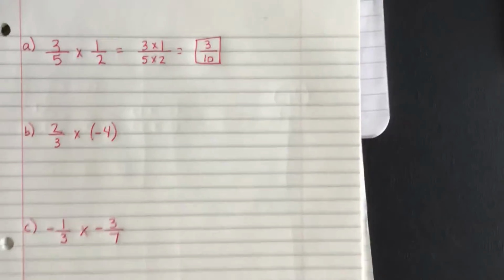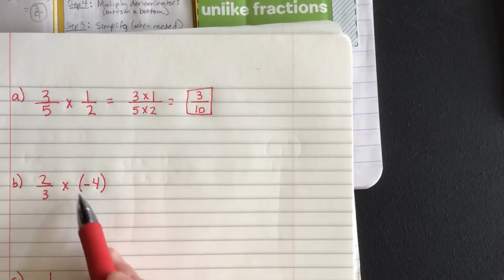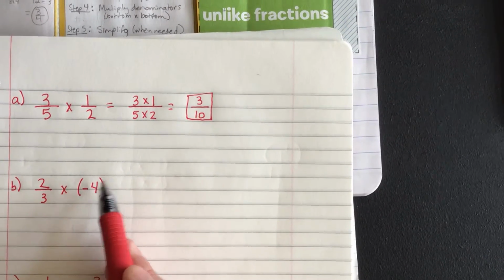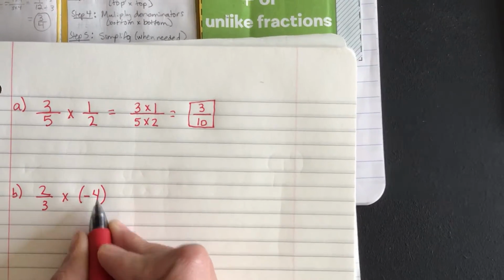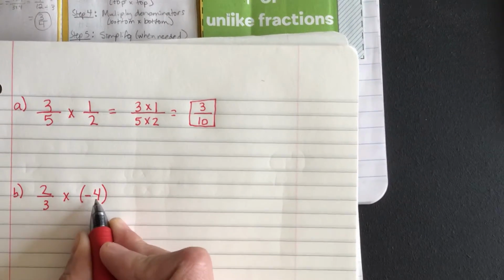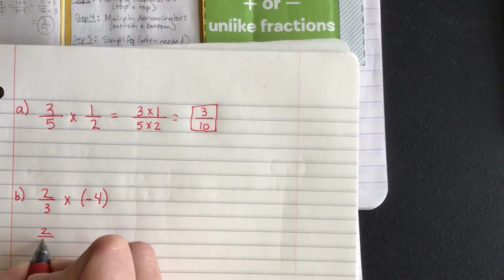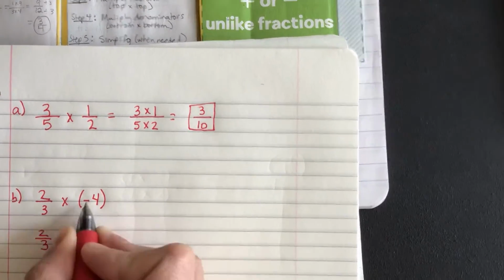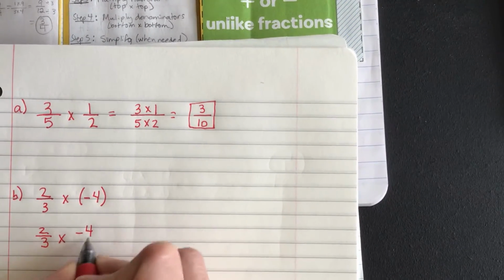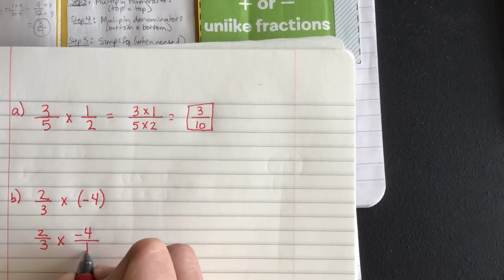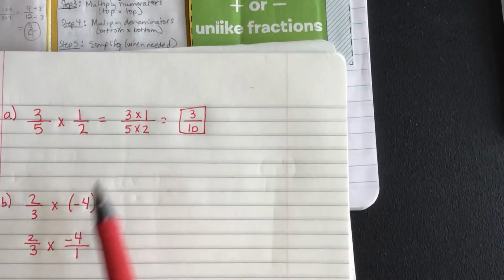All right, let's look at B. B, you notice here that this is not a fraction. In our previous slide on our notes, we changed this to a fraction by putting it over 1. Putting a whole number over 1 does not change the value of it. So I'm going to keep the 2/3 the same, times, remember I put the negative with the numerator, so times -4, and to make that a fraction, I just simply put it over 1. Okay, and then I would simplify if needed.